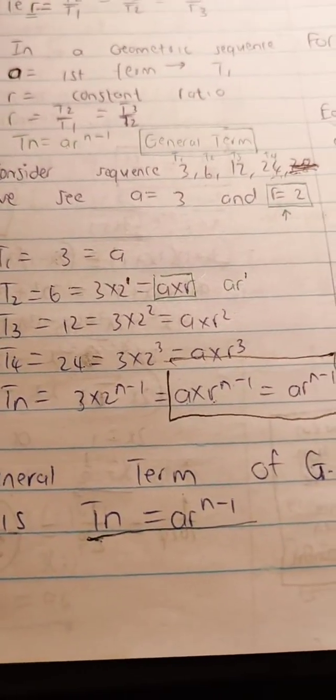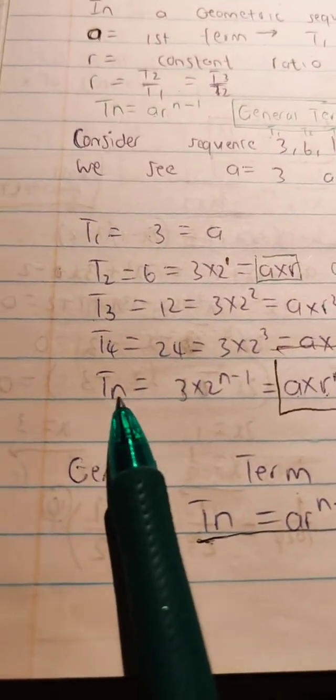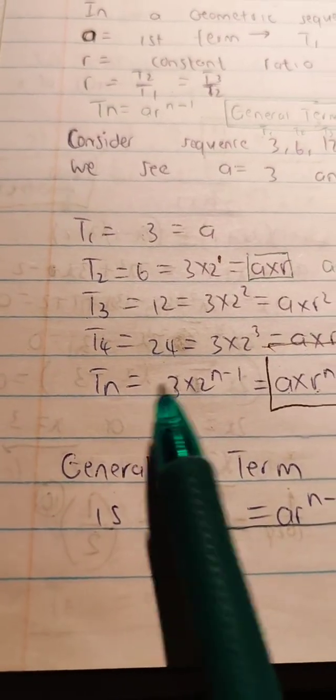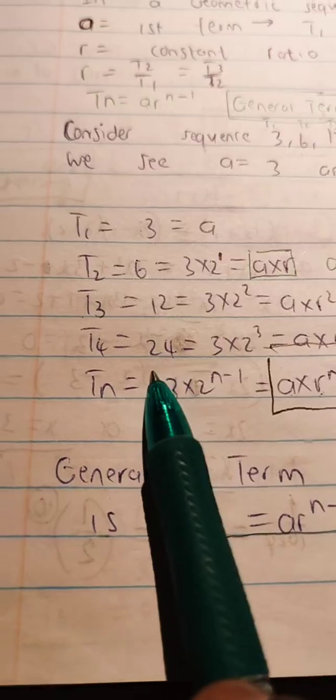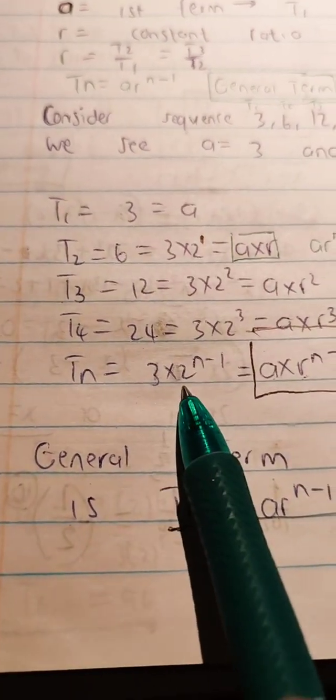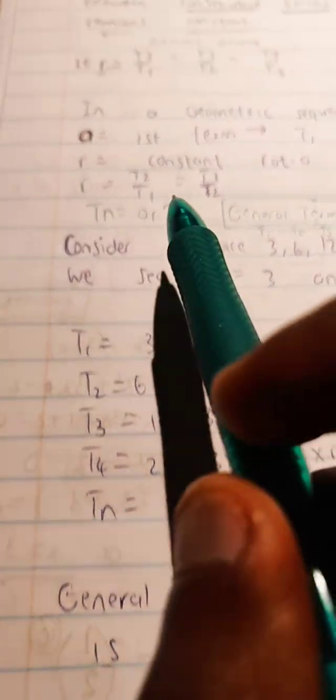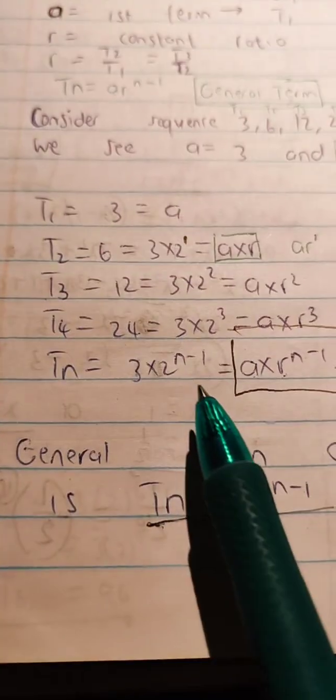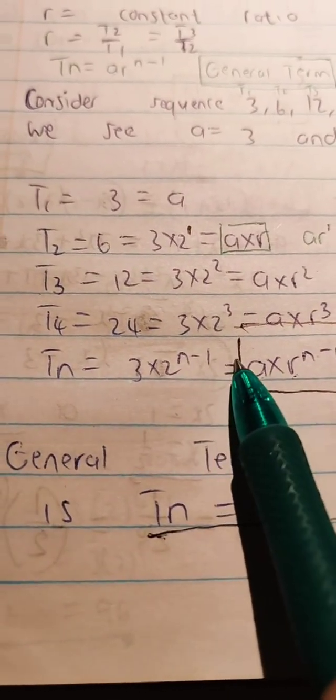And so it goes. Generally speaking, the nth term is equal to the first term, which is A, times R, which is my constant ratio, to the power n minus 1.